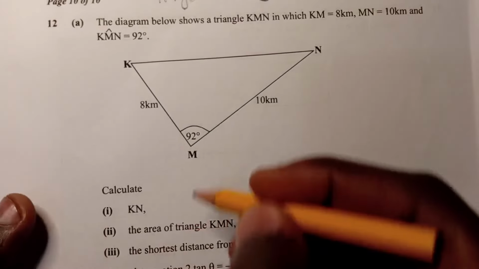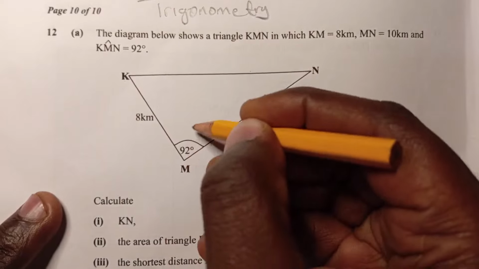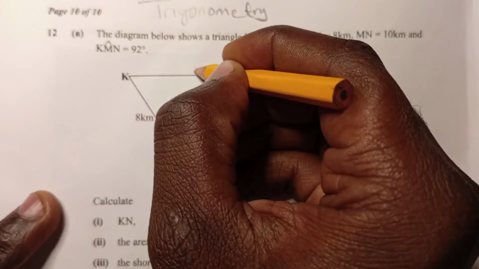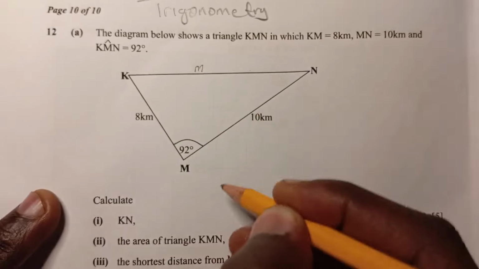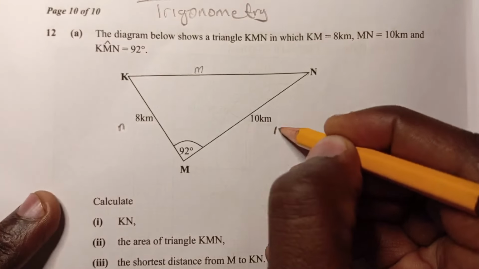So what we normally do here under trigonometry, the line opposite to this angle will be given a small letter, m, sorry. The side opposite to this will carry small letter n, and this one will be k.